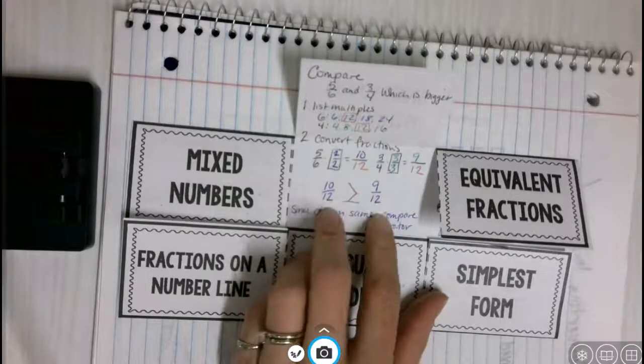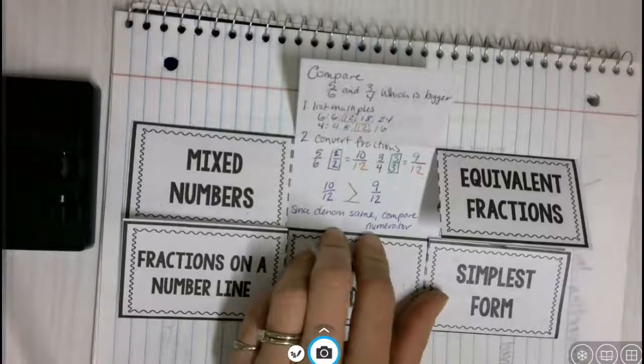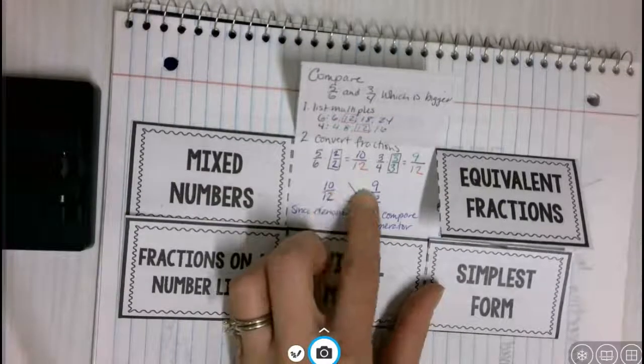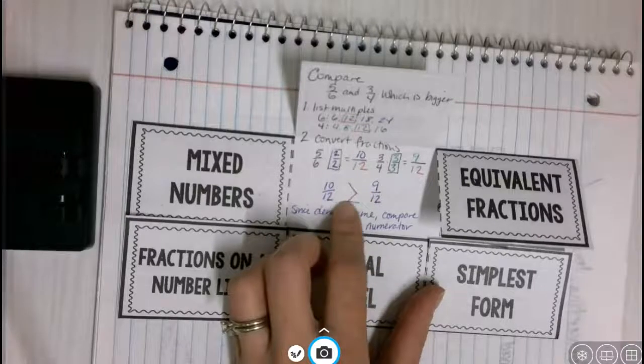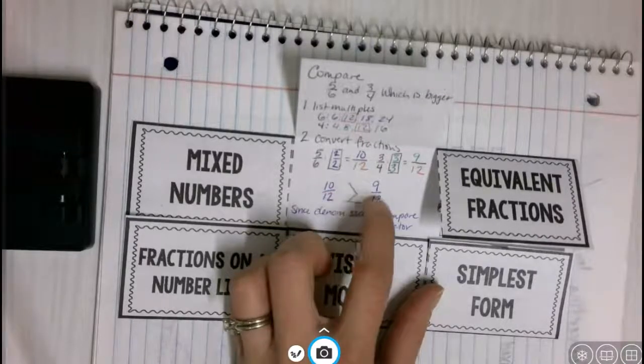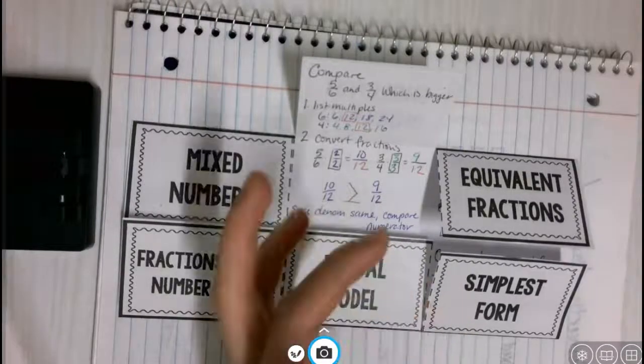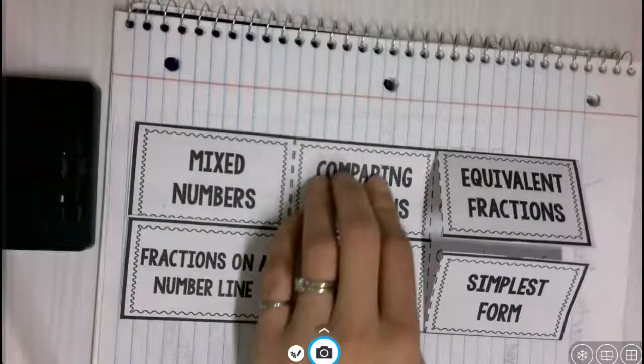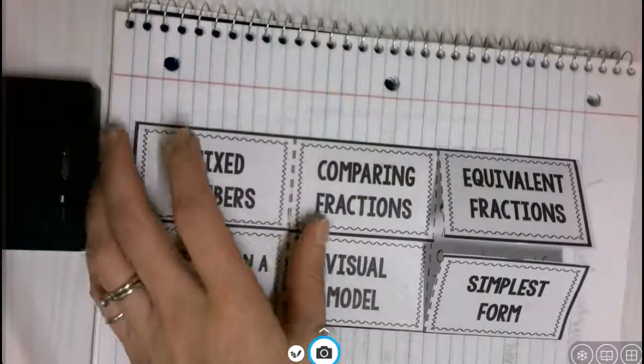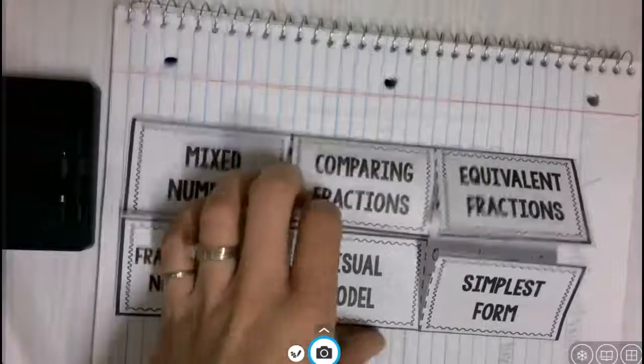Now that my denominators are the same, I can compare the numerators, and 10 is greater than 9. So this first fraction, 5/6, is greater than 3/4. When we're comparing, we always want to get our denominators the same first, because then we can compare the numerators really easily.